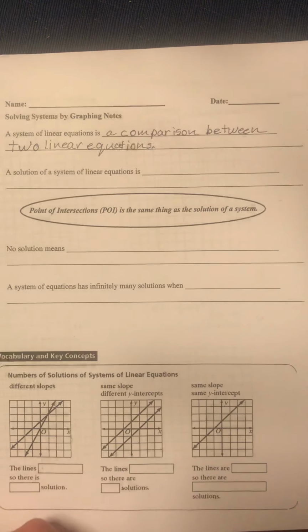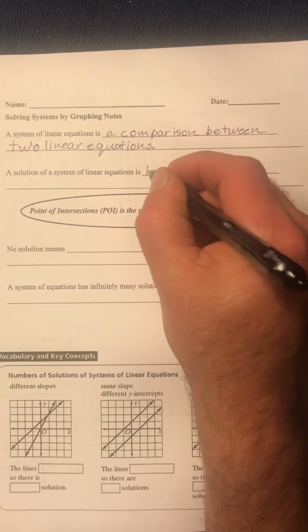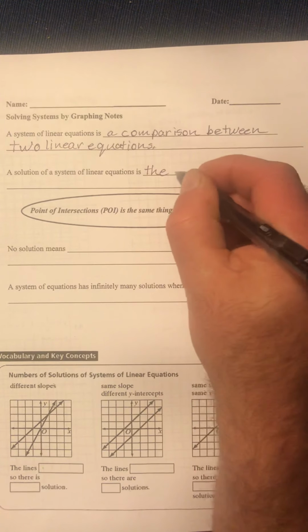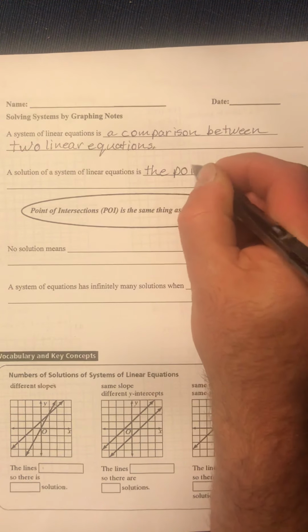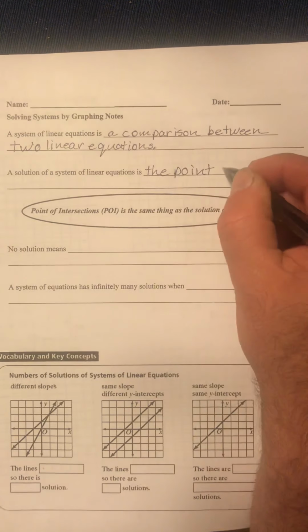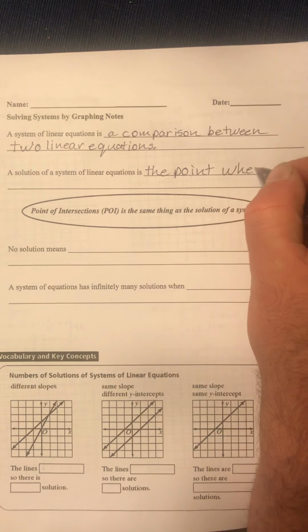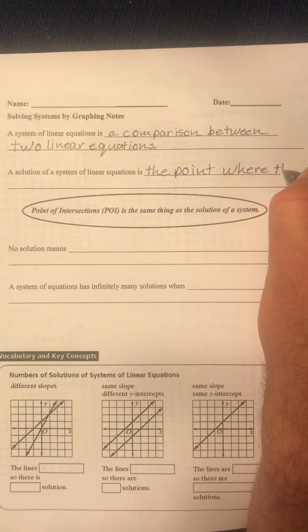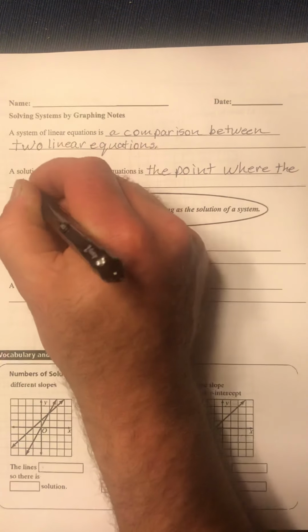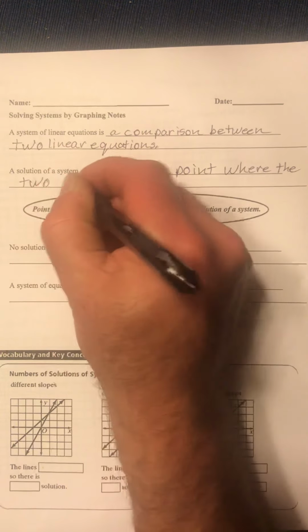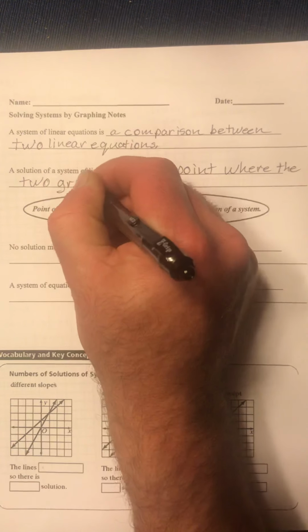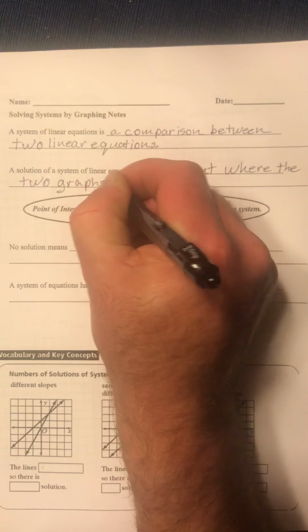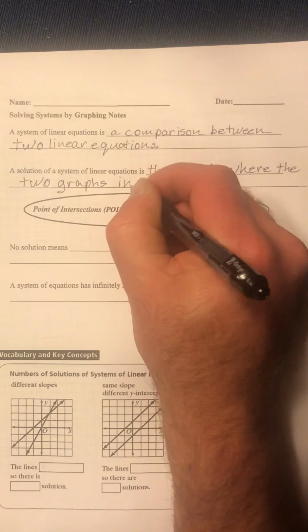A solution of a system of linear equations is the point where the two graphs intersect.